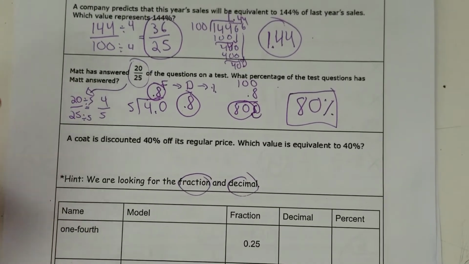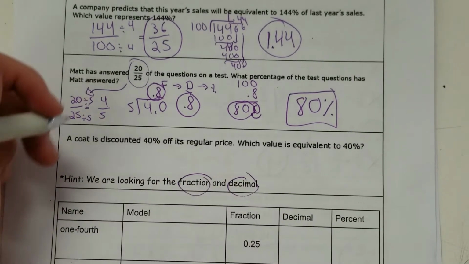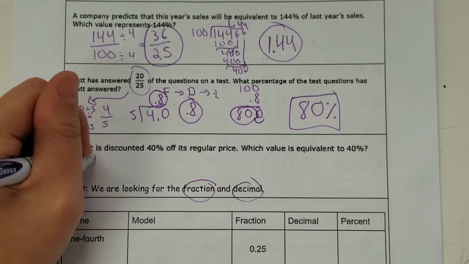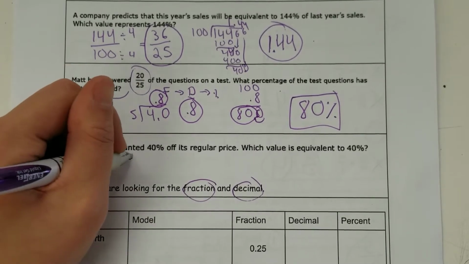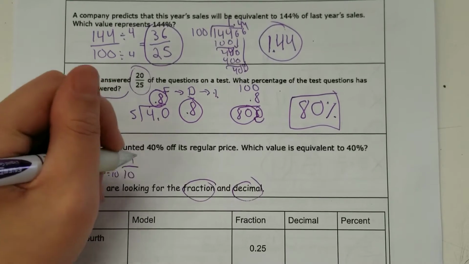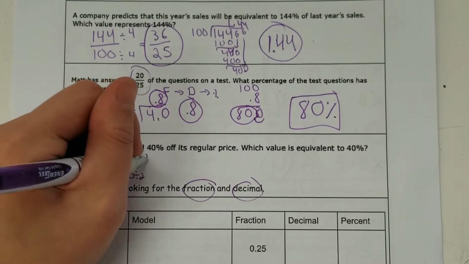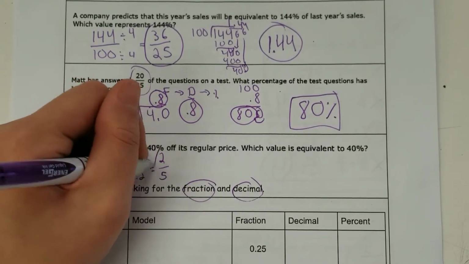Now the coat with 40% off its regular price. The way that I would have done this is just look at 40%, write it over 100, so it's going to be your fraction, divide by 10 to get 4, divide by 10 to get 10, now divide by 2 just one more time, so that simplified, it's 2/5.